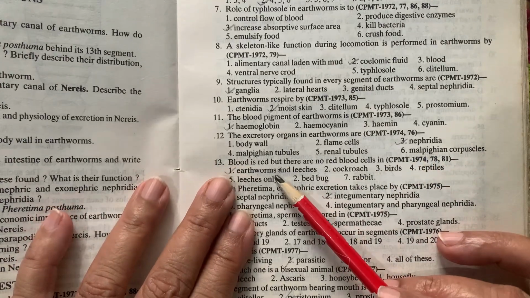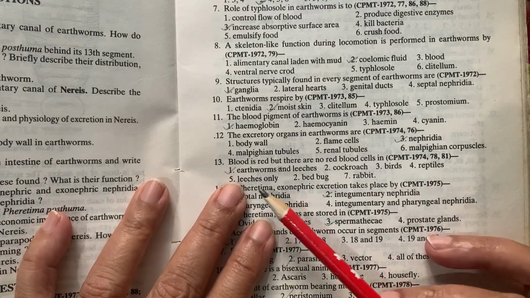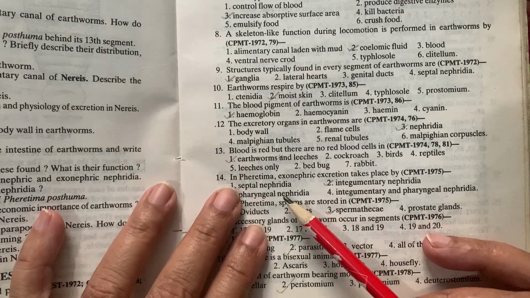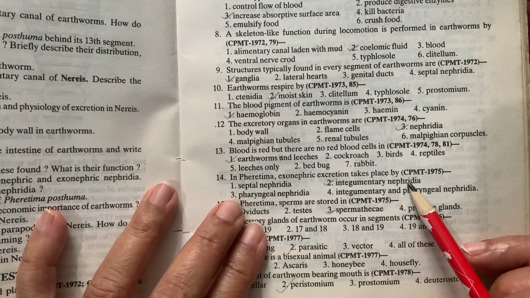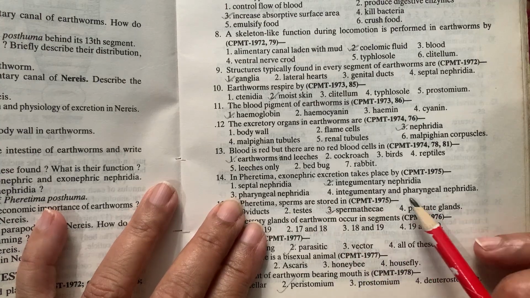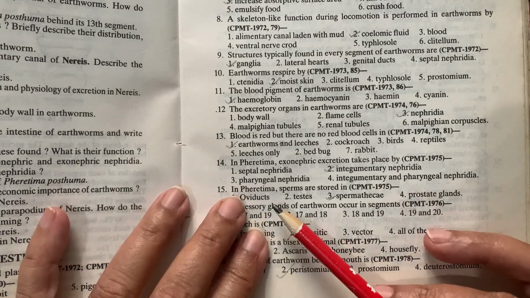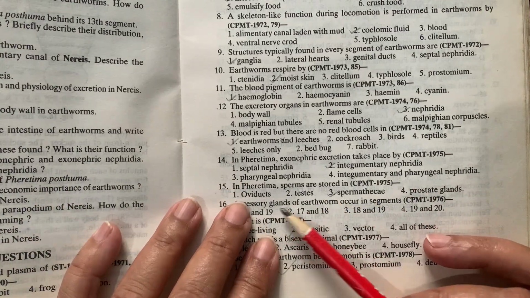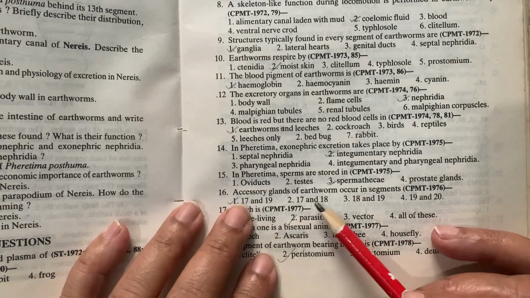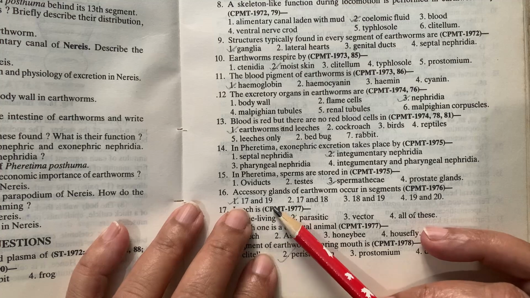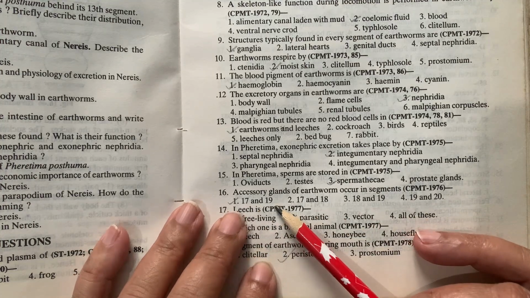Third point. Blood is red, but there are no blood cells in earthworm and leeches, cockroach, birds, reptile. First option, earthworms and leeches. In Pheretima, exonephric excretion takes place by septal nephridia, integumentary nephridia, pharyngeal nephridia, integumentary and pharyngeal nephridia. Second option is correct, it is integumentary nephridia. In Pheretima, sperms are stored in oviduct, testes, spermathecae, prostate gland. It is spermathecae. Accessory glands of earthworm occur in segments 17 and 19, 17 and 18, 18 and 19, 19 and 20. Correct option 17 and 19.